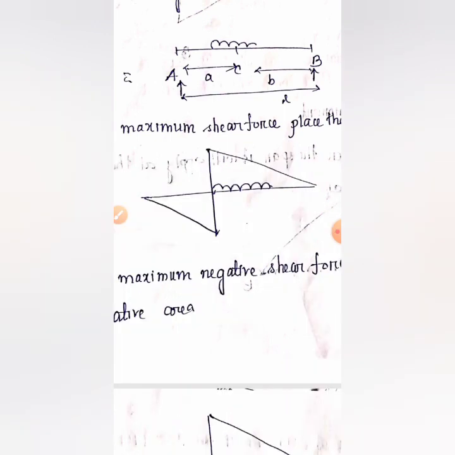Suppose the UDL will start from the section C. Suppose in the question I have been asked to find the maximum shear force at section C, and I have been given this UDL. So I'll start the UDL from section C and then end it. If the UDL does not end, it does not matter, because my main aim is to find the maximum shear force.